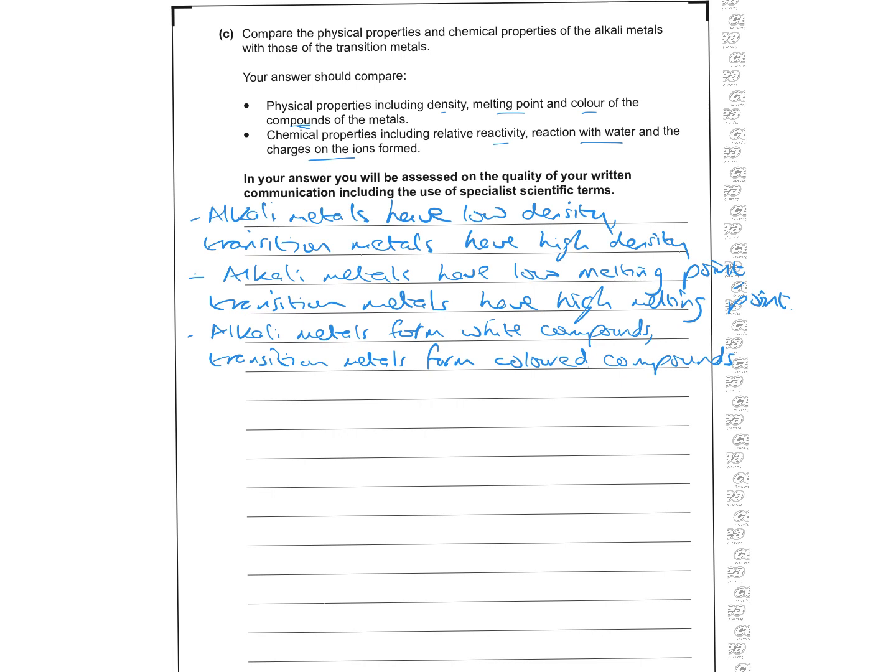So there are the first 3 bullet points, and that covers that first bullet point. Up here, the density, melting point, and the colour of the compounds. As I say, be careful with the colour. Don't say that alkali metals are white. It's the compounds that are white, against the transition metal compounds that are coloured. It's not just the transition metals. So then, these are answers which you could give for the chemical properties.